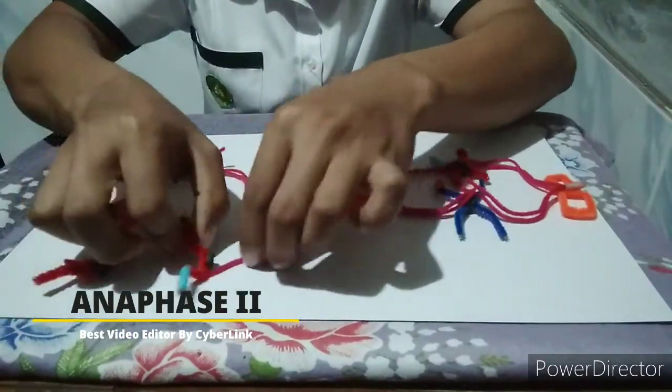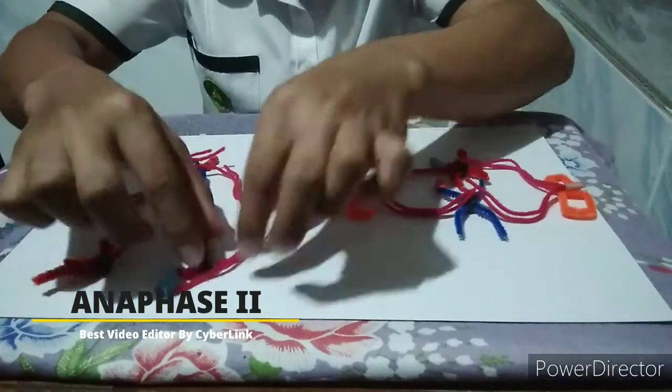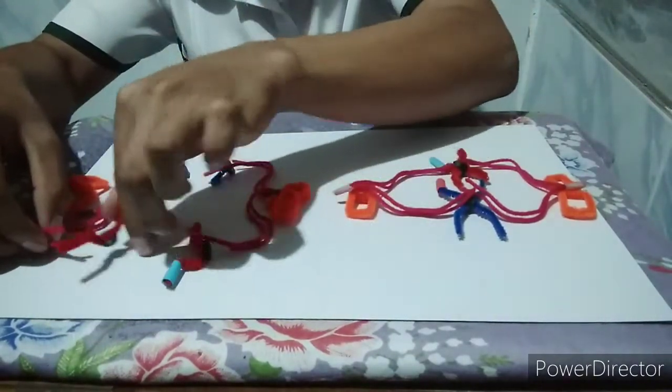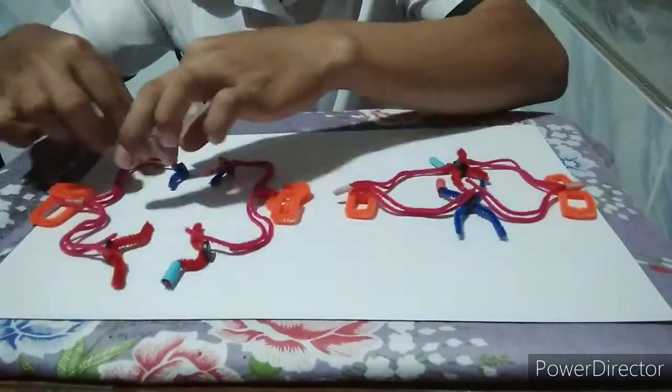Next stage is anaphase II. So during anaphase II, chromosomes split so that a chromosome with only one chromatid heads towards each pole.